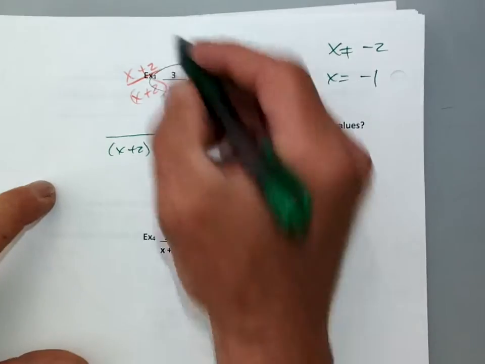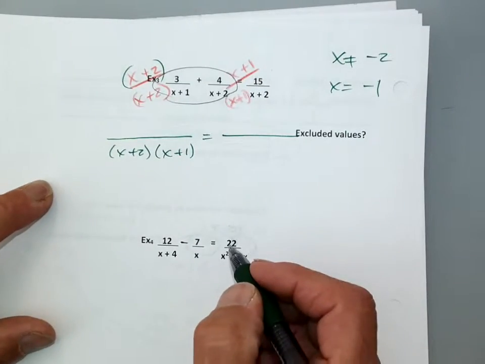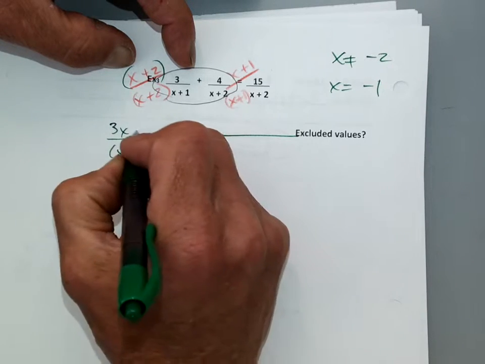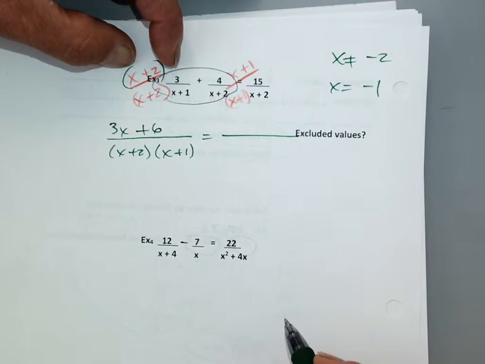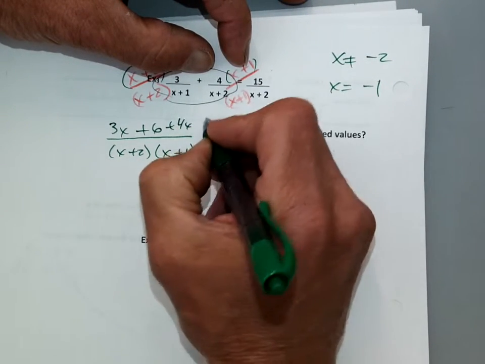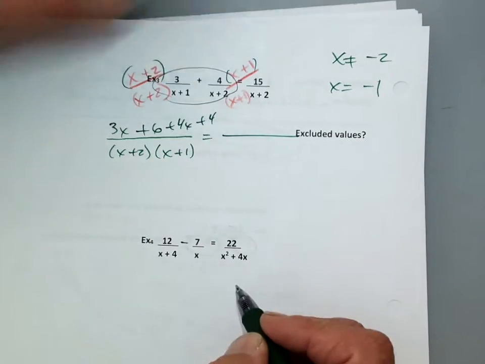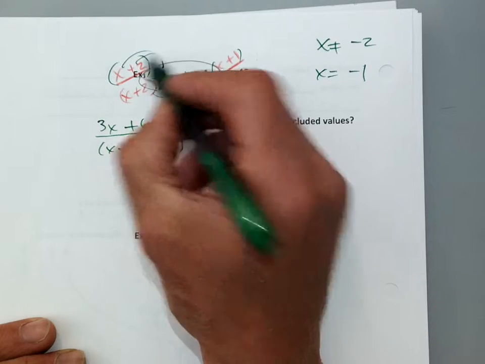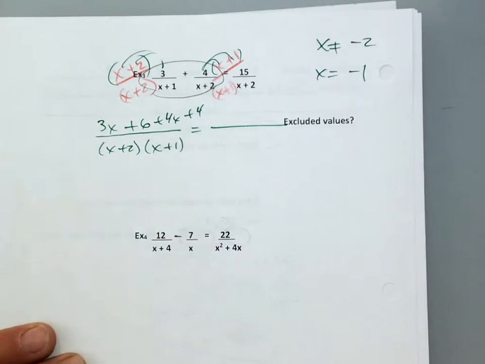Okay, so let's go ahead and, oh, shoot. 3x plus 6. You guys got 3x plus 6 here. And then we're also going to have a plus 4x plus 4, right? So I went and did a 3x plus 6 and a 4x plus 4, right?